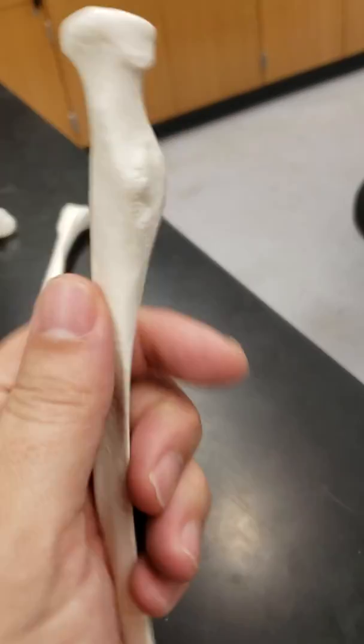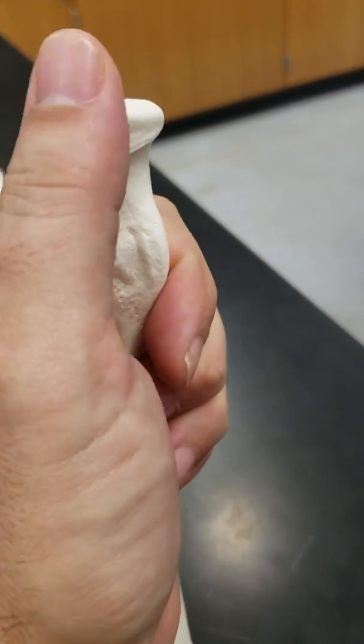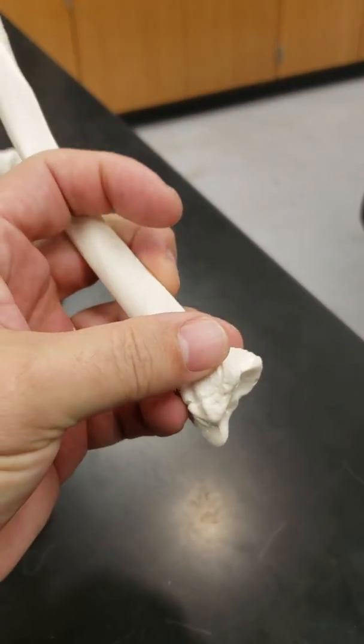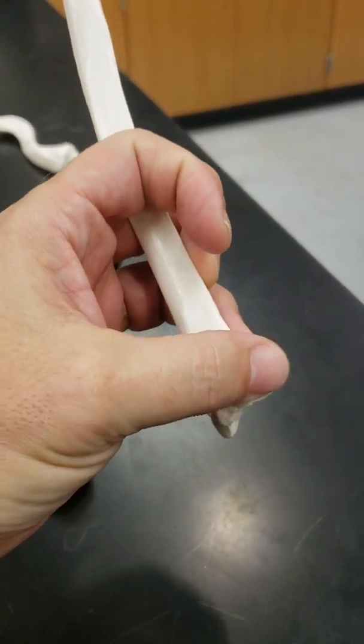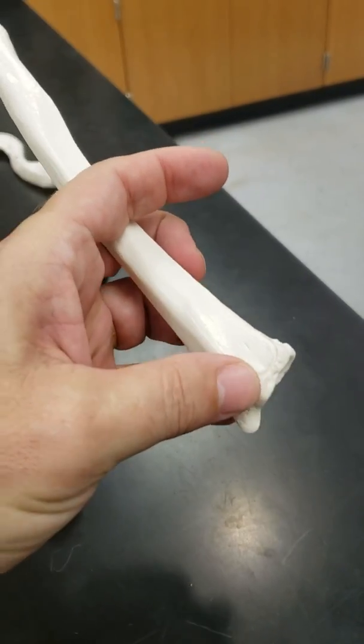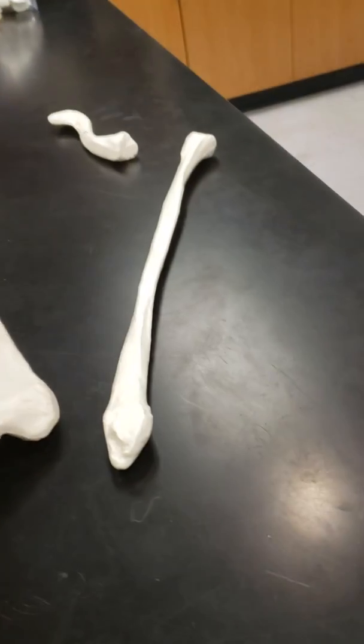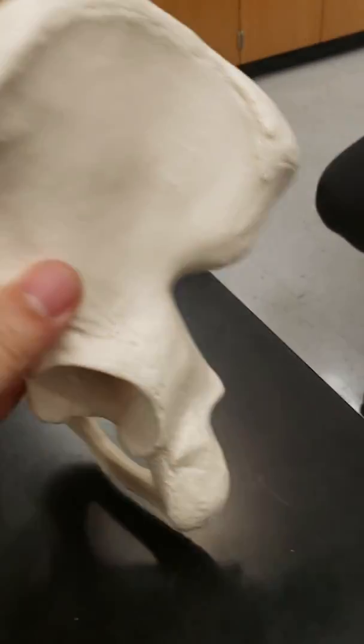On the radius, head, neck, radial tuberosity. And at this end, you've got an ulnar notch on the radius and a styloid process there. We don't have the hand here, but we'll go to the hip.